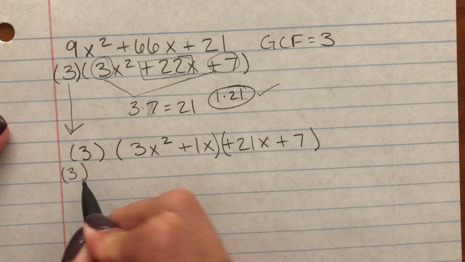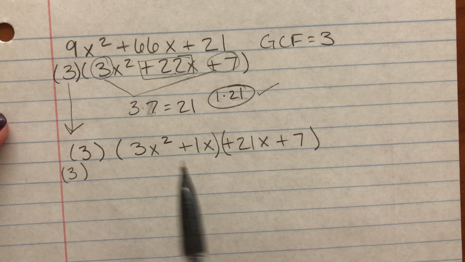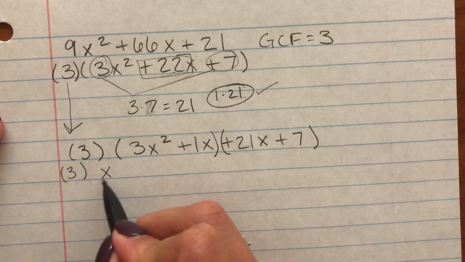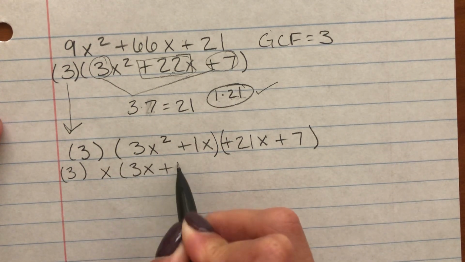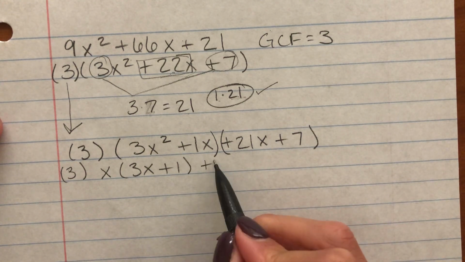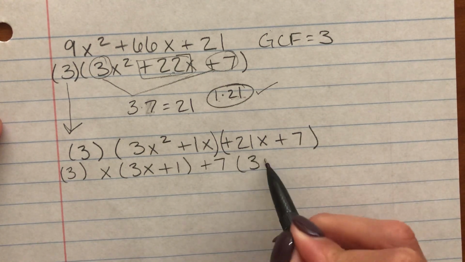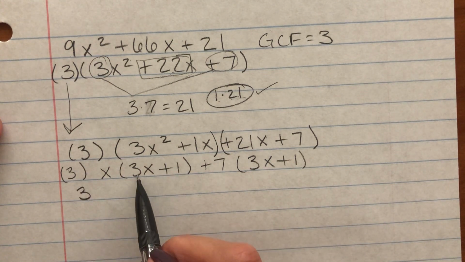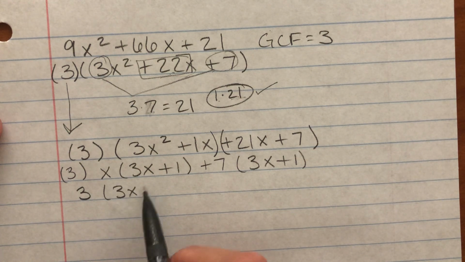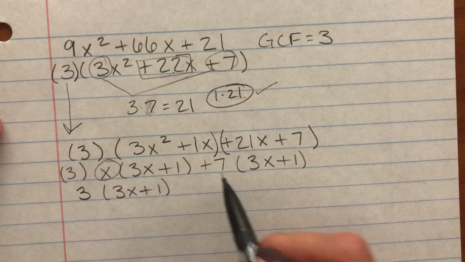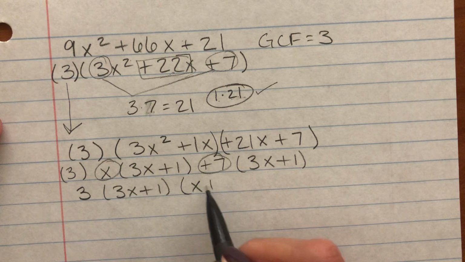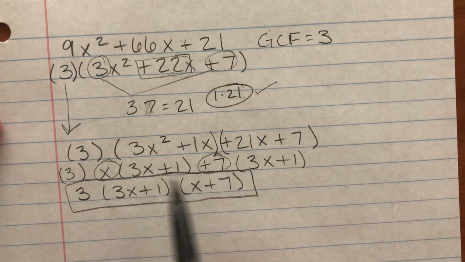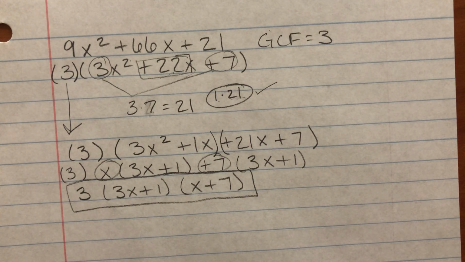Let this guy hang out in front here, bring that down. Greatest common factor in this first group would just be x. Then here it would be 7. Bring down that 3, and then I have the 3x plus 1 as my common factor, and then x plus 7. And that would be your final answer. All right, now you're ready to do the worksheet.